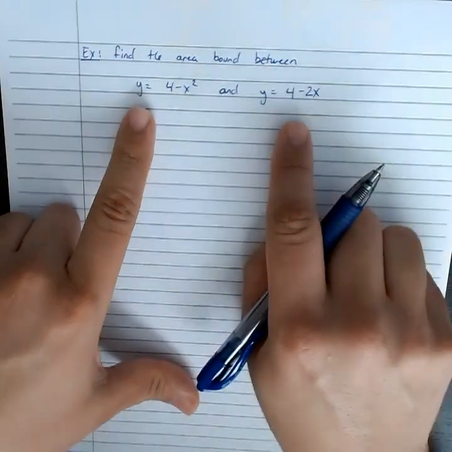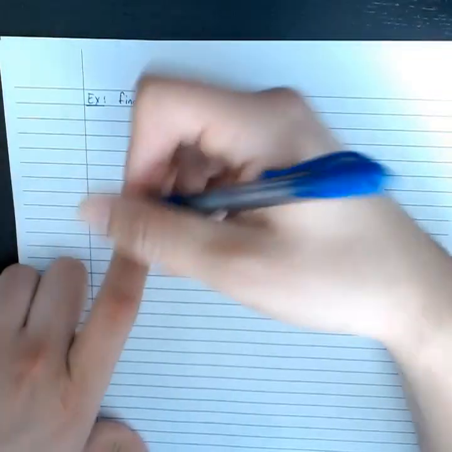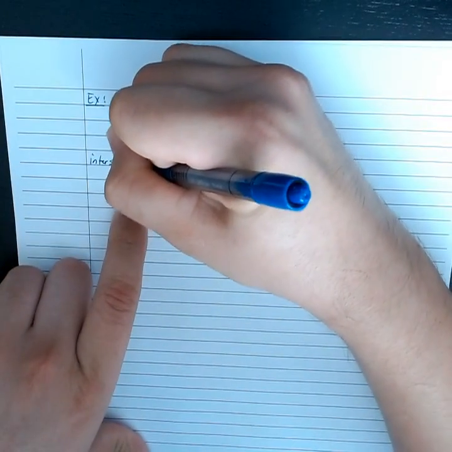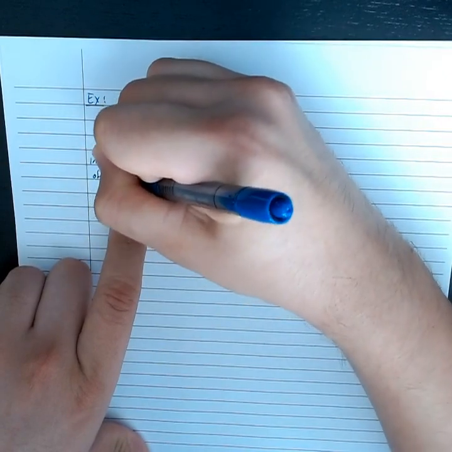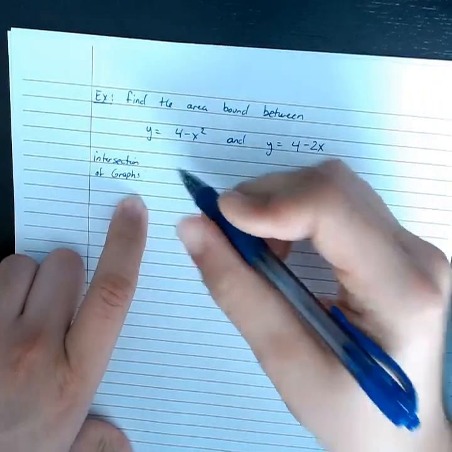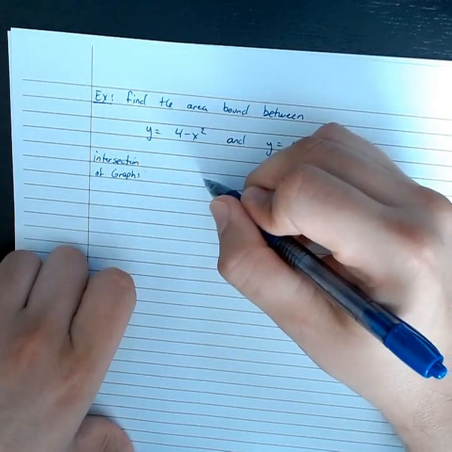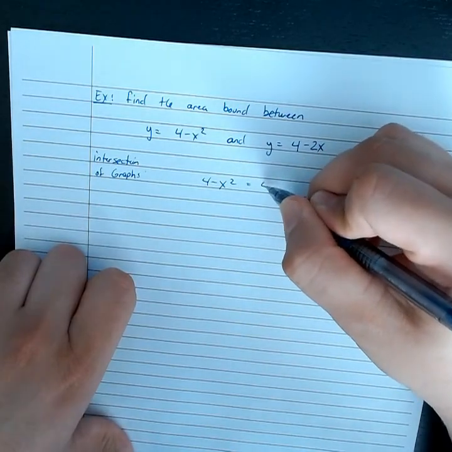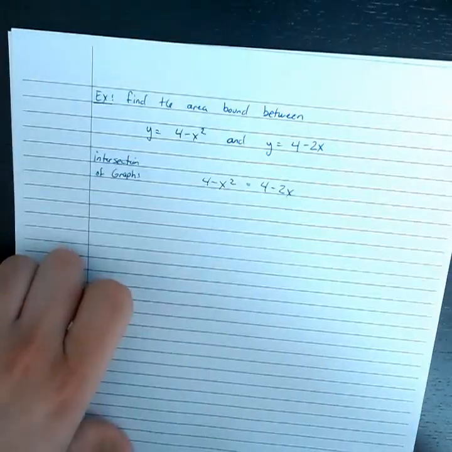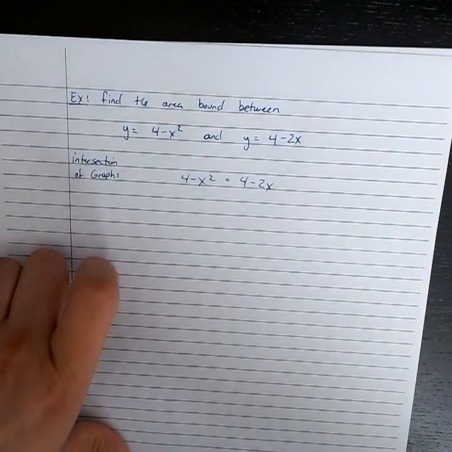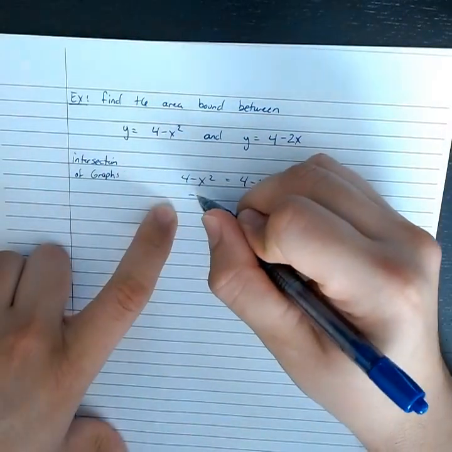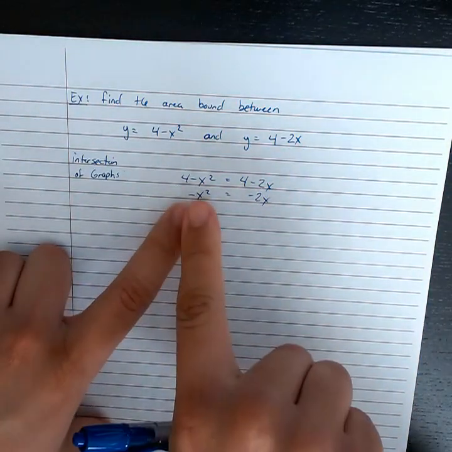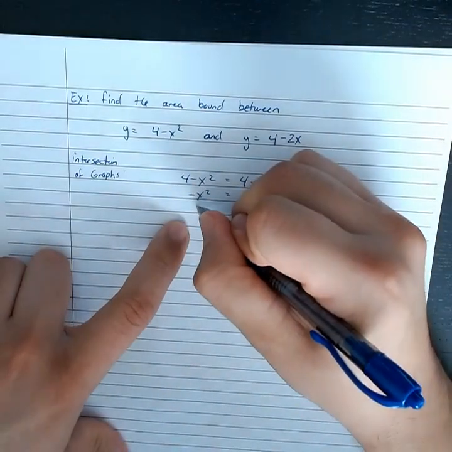All right, so first of all, we need to figure out where these cross. Well, the intersection of the graphs is going to be found by just setting the two equations equal to each other and then solving the equation. Here we can subtract 4 from each side. We could even add the x squared over to that other side.